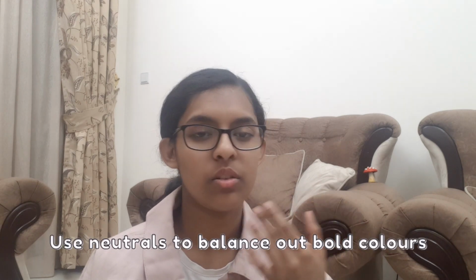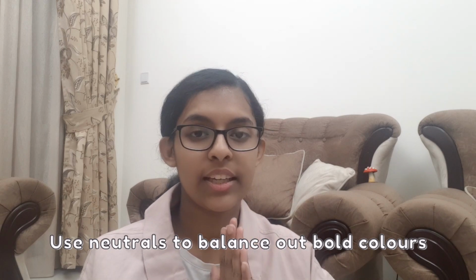Now when you use too much of a certain color, except if it's a neutral color like white, that can really overwhelm the space. So it's necessary to balance it out with more neutral colors like white or gray to make it calm on the eyes.